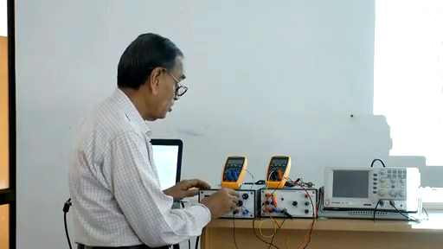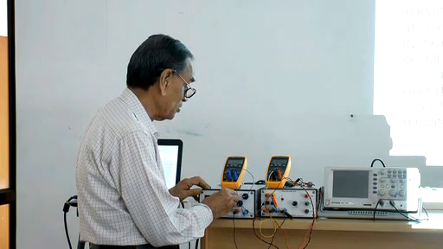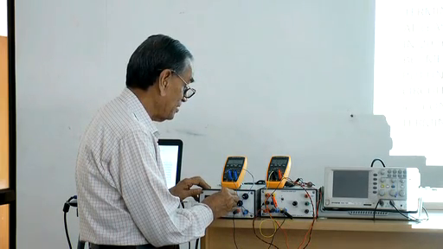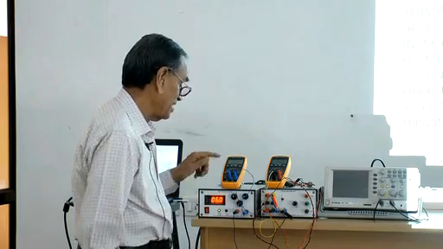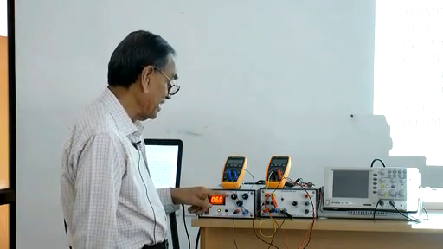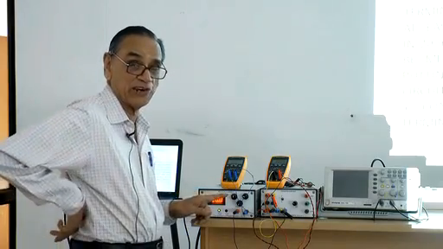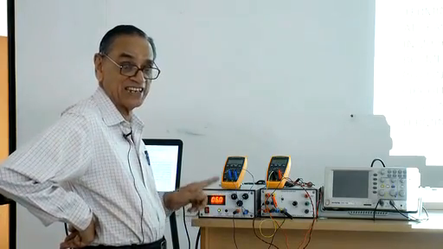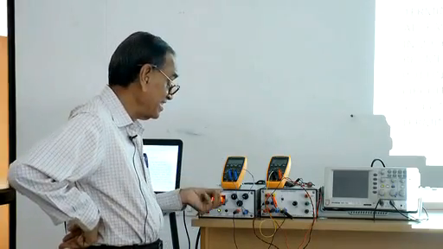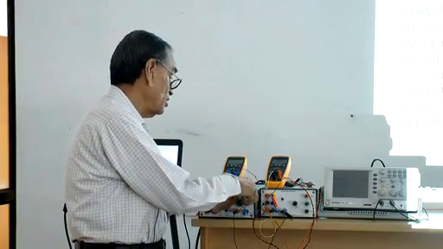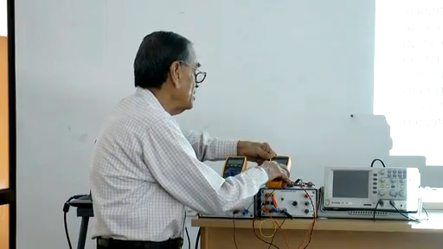So what one does is you start with minus 6 volts, note the voltage and the current, then change the voltage from minus 6 to minus 5.8, minus 5.6, in steps of 0.2, note the current, till you come close to 0 volts.